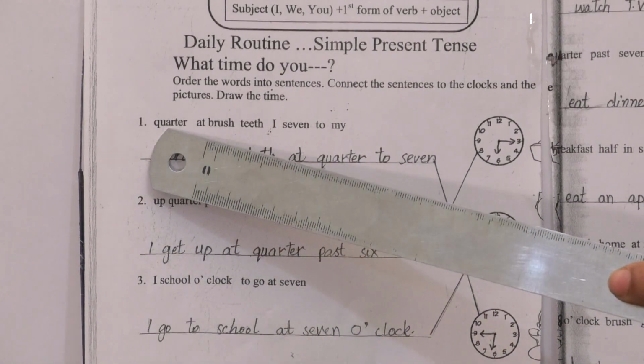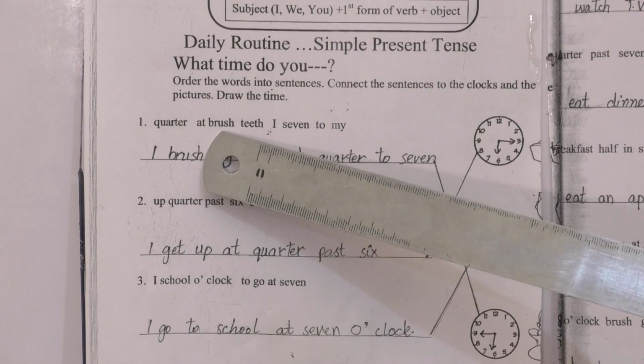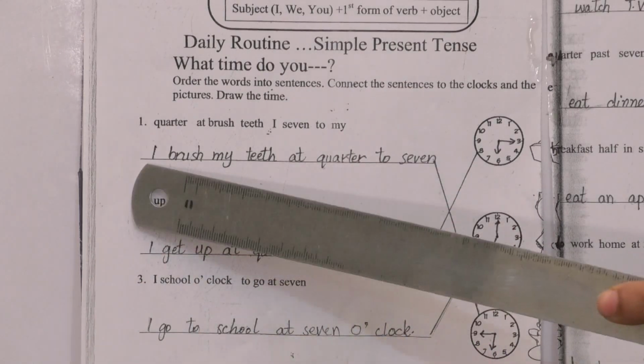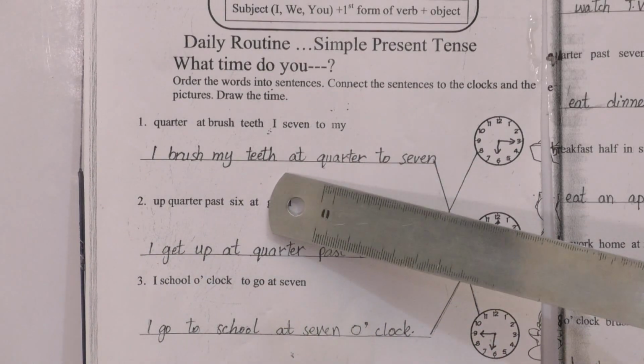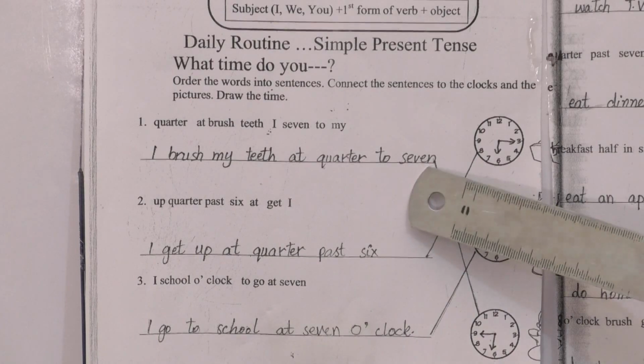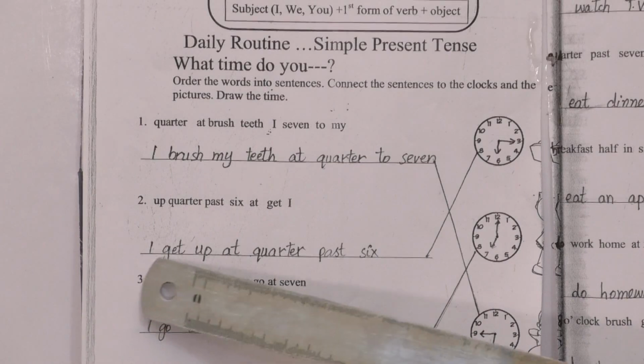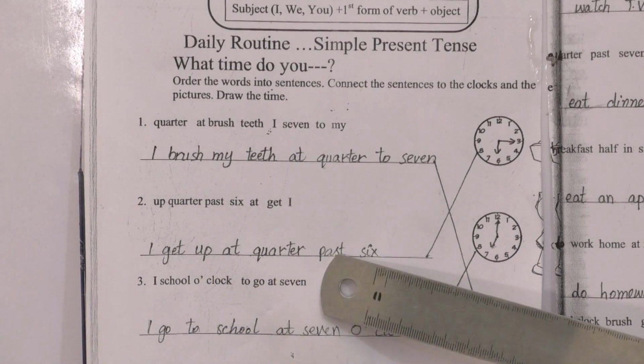Now I will read the first sentence. Quarter at brush teeth I 7 to my. Now I am going to arrange them. I brush my teeth at quarter to 7, 6:45. Now I am going to draw. Here is the picture of a boy brushing his teeth in your book. Now I am going to draw the 6:45 hands, arms of the clock, then match it with the clock. Accordingly, you are going to do this page. Next is I get up at 7:15.